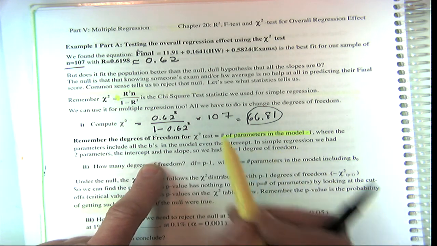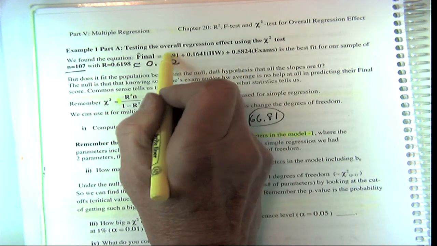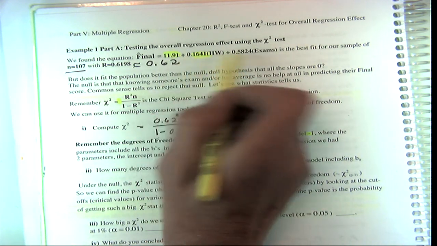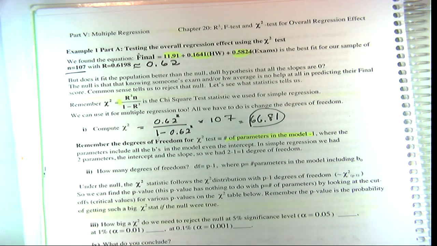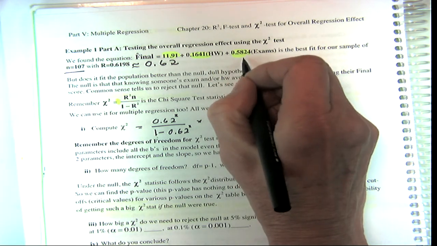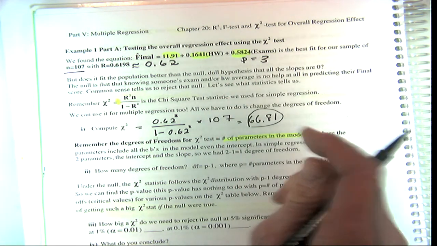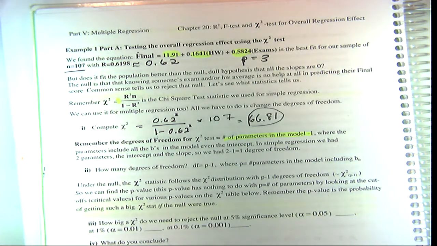So how many parameters do we have in our model now? There's our intercept, that's 1, 2, 3. So we have 3 parameters that we estimated. So I'll just say p equals 3. This has nothing to do with the p-value. This is the number of parameters.